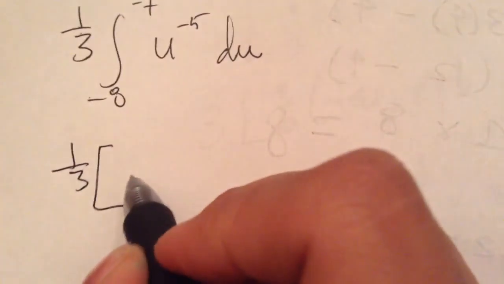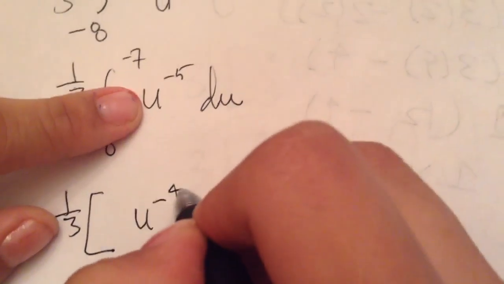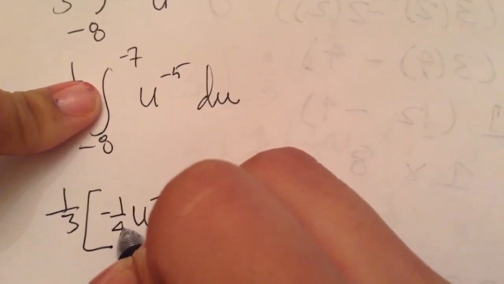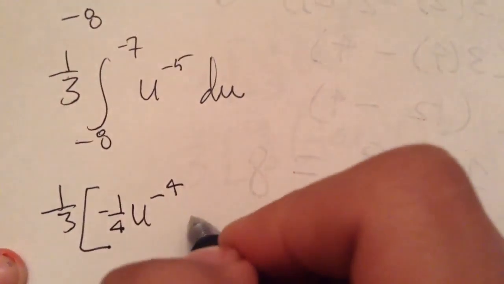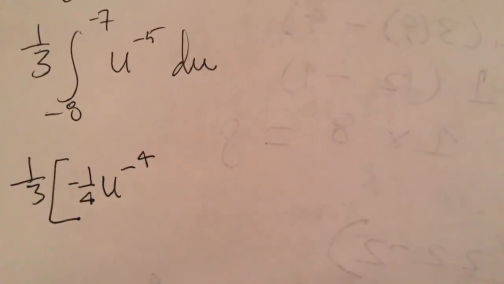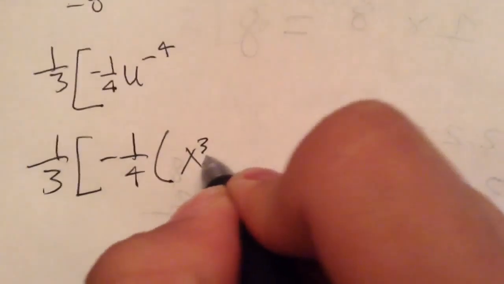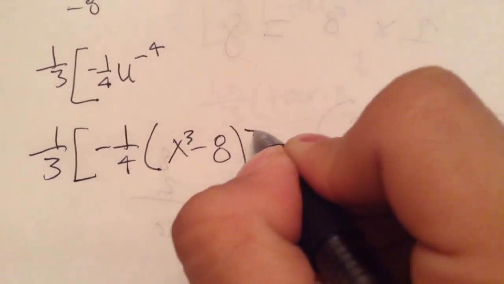We're going to leave the 1/3 on the outside, and we're going to do u. If we bump the 5 up, we're going to get -4, and if we divide by -4, we're going to get -1 over 4. 1/3 on the outside. And so right here basically what we have to do is we just plug the u back in. And so right here we're going to have 1/3 times -1/4 u, which in our case was x cubed minus 8 raised to the -4.